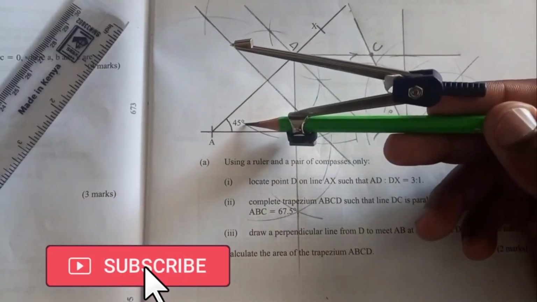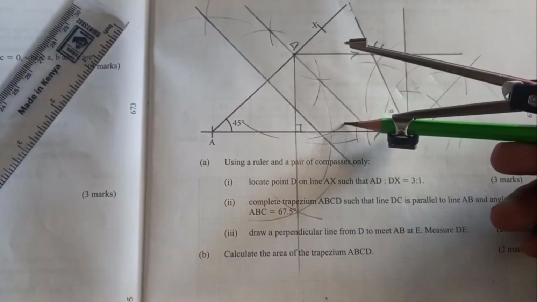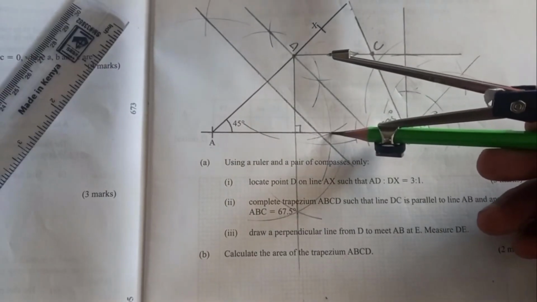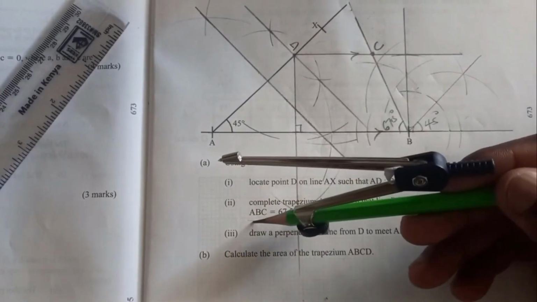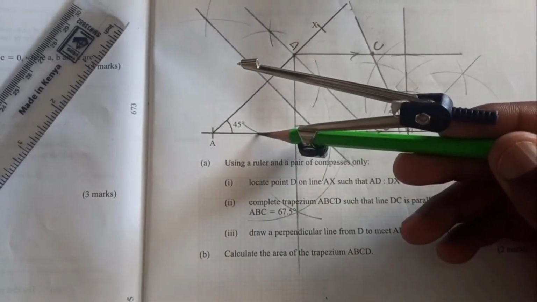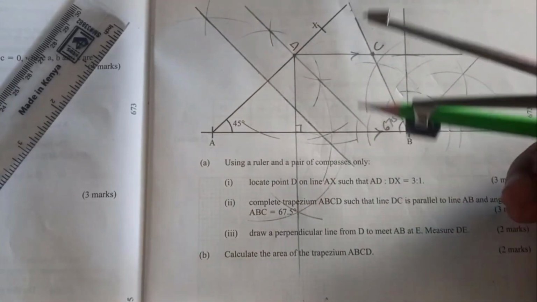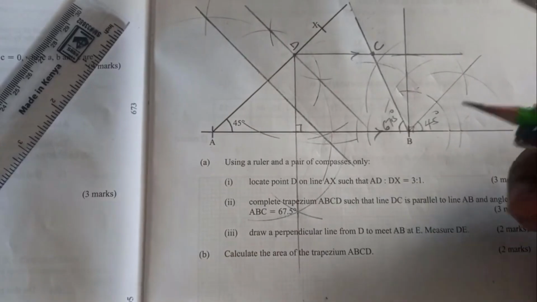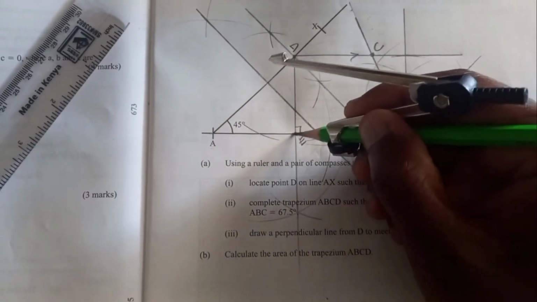Then I made this arc on this line, these two arcs, this arc and this arc. Then standing on this arc, I constructed that arc. Then standing on the arc with the same radius, cut this. So this is how I dropped the perpendicular. And now this is a point E.